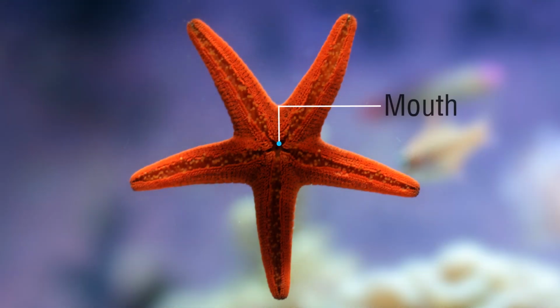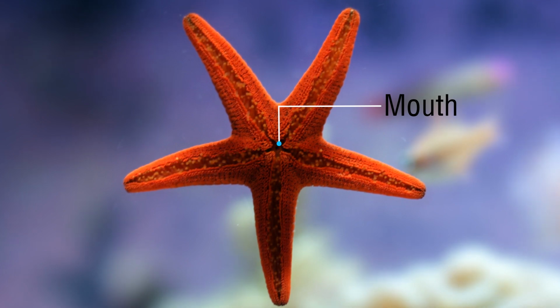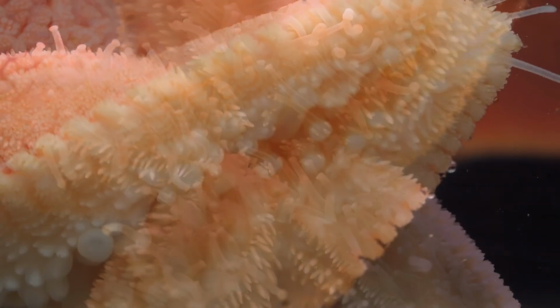Radiating from the mouth, there are 5 grooves, the ambulacral grooves, which continue in the 5 arms on the oral side. Special organs called tube feet are present in these ambulacral grooves.